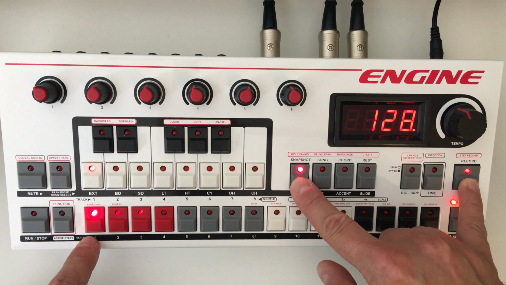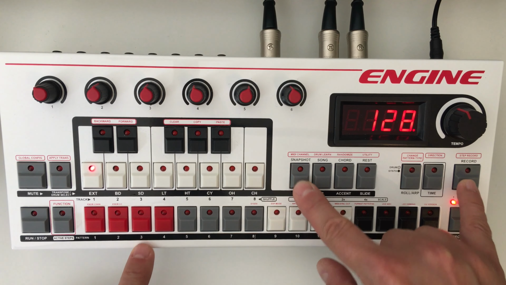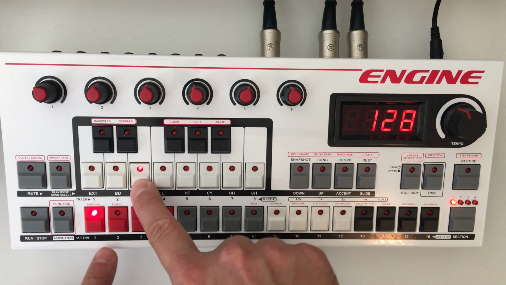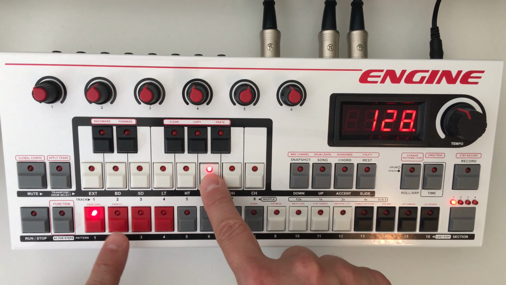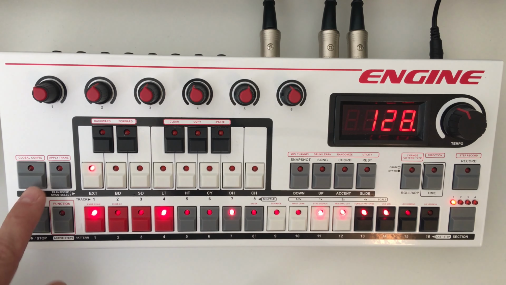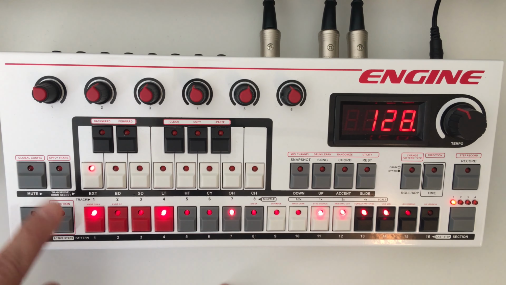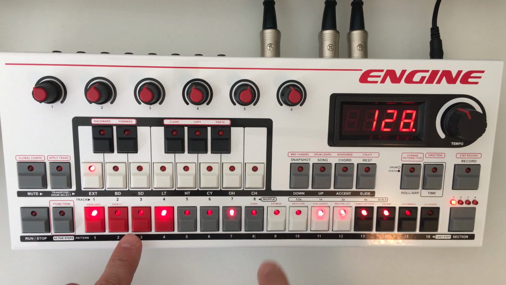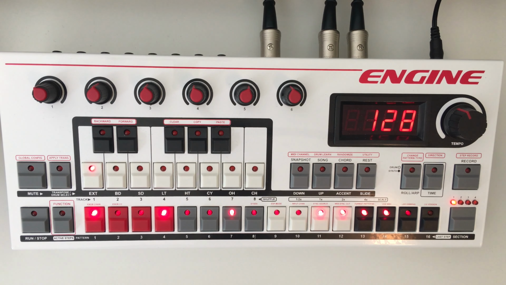You'll see that I've got 3 snapshots set up here. Those 3 snapshots are for my intro, my verse, and my chorus. So that's how I did snapshot 1. I then go into the next track, choose its patterns and its mutes, and then do my second snapshot, and again for my third. So that's how I take snapshots.